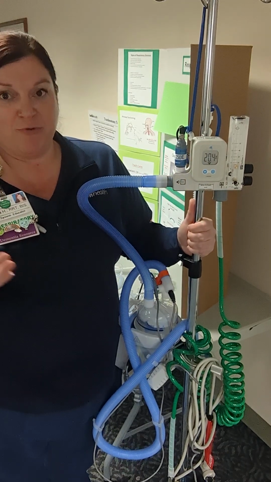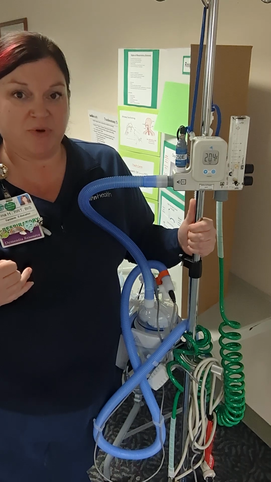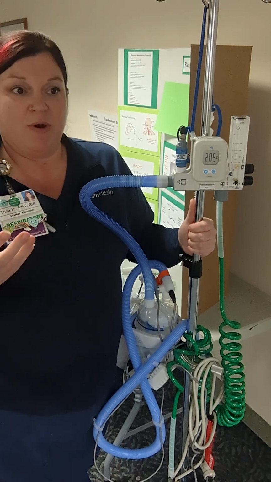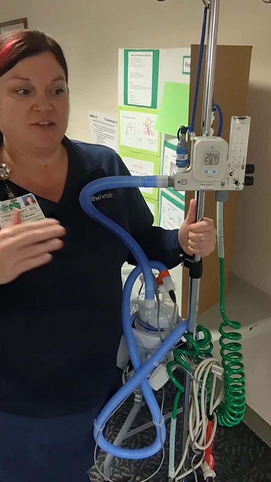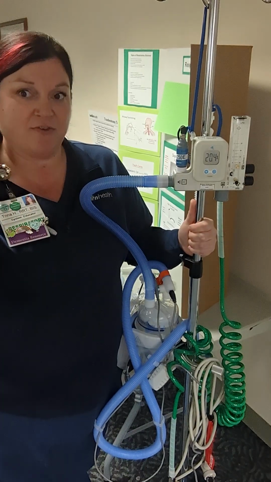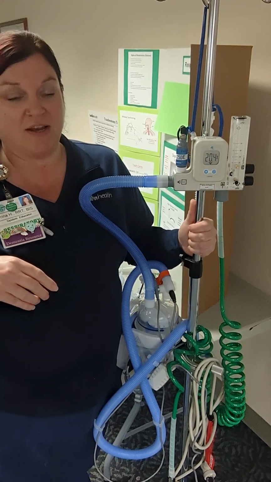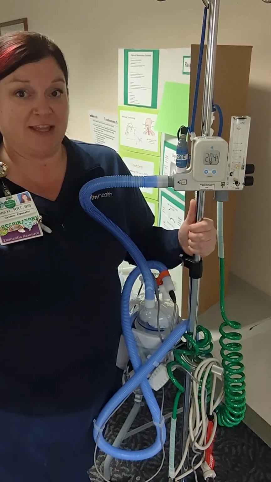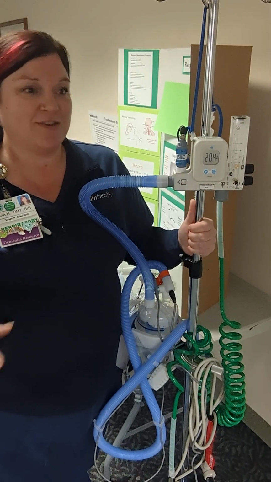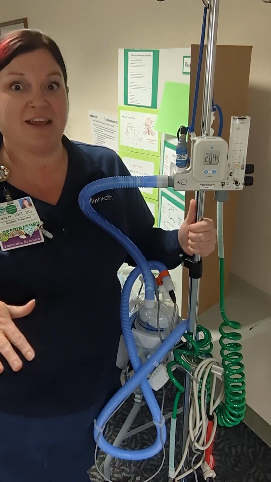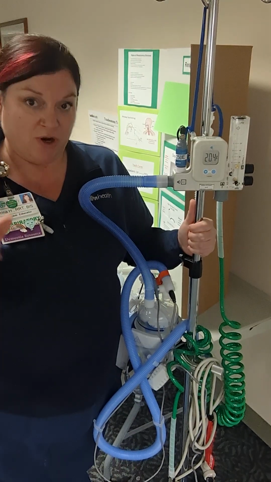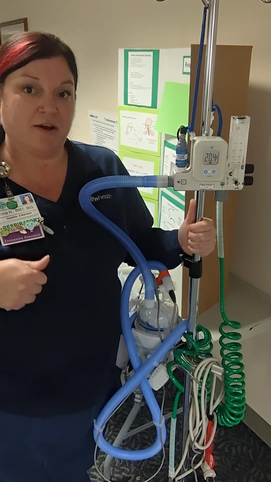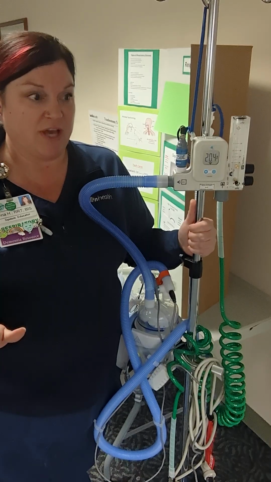So if we're on room air, I would expect to see 21%. We might go up to 30%, 35, 40, 45, 50. I like to go by increments of 5% or 10%. If I know for sure that they need more than just 40%, if I know like, hey, this person's saturations are very low, you are allowed to go up and come down. So don't be afraid to do that.